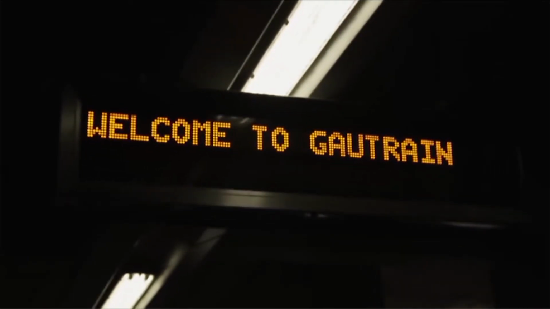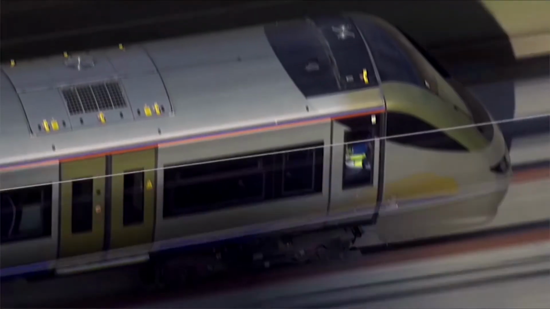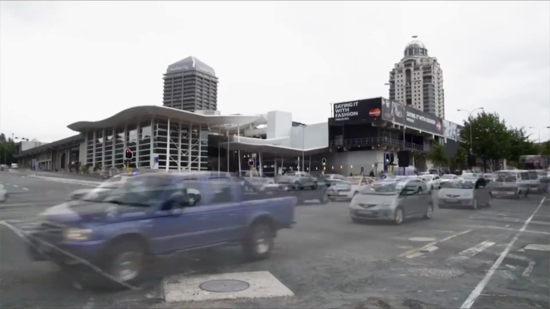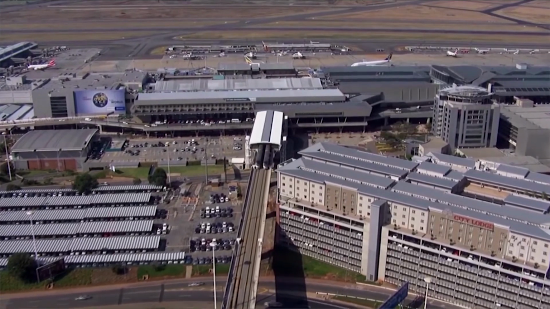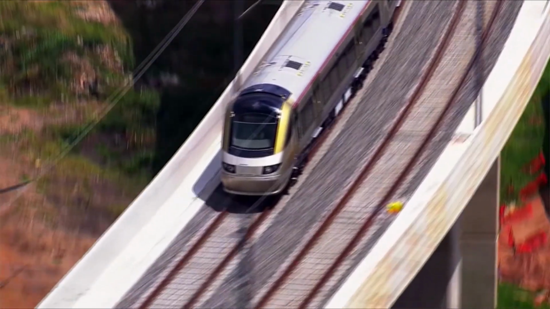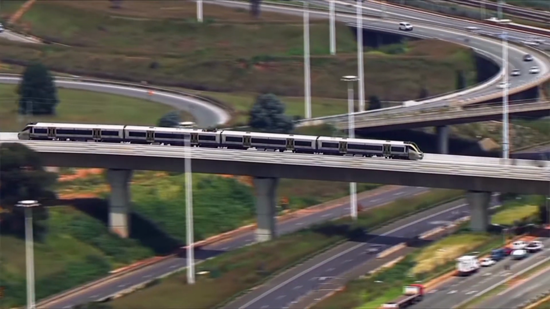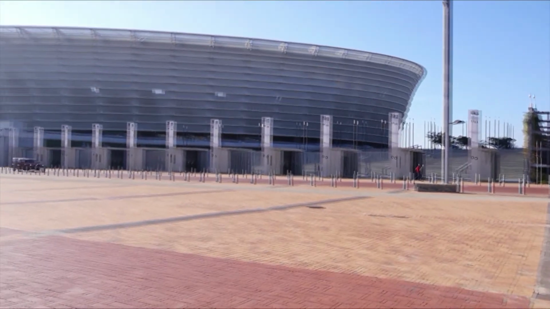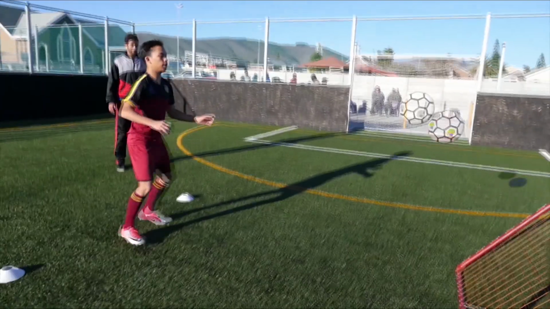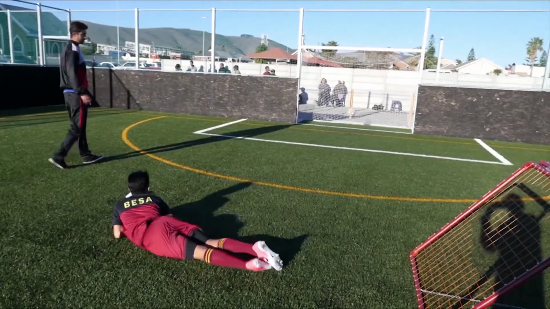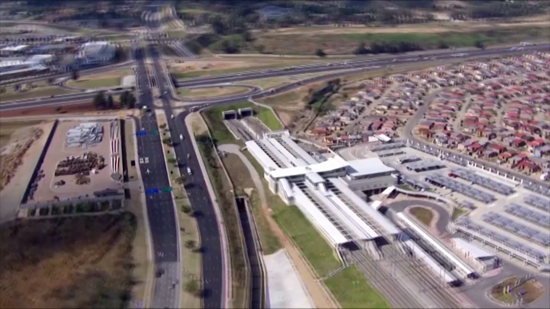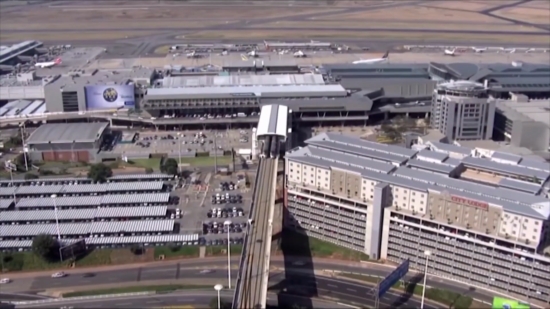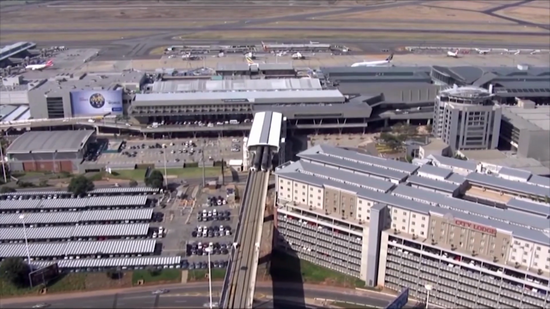The Gautrain, an 80-kilometre mass rapid transport railway system linking Johannesburg, Pretoria and OR Tambo International Airport, is Africa's first rapid rail and bus service. On the 8th of June 2010, just 3 days before the 2010 World Cup kickoff, the first Gautrain to transport paying customers pulled out of Sandton Station en route to OR Tambo International Airport.